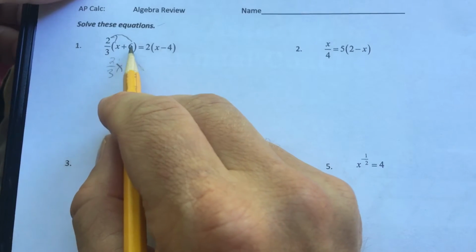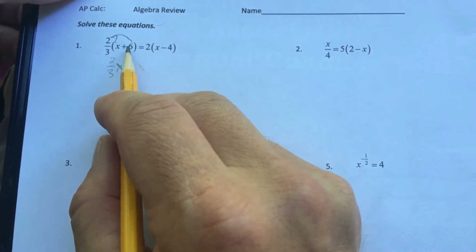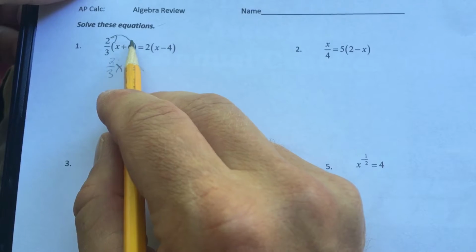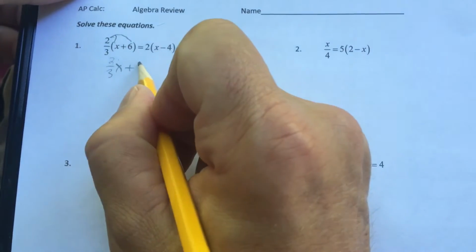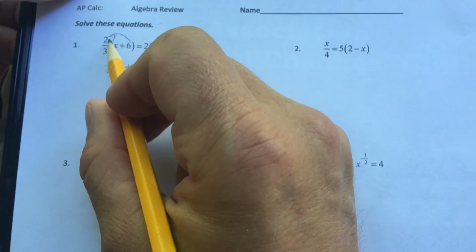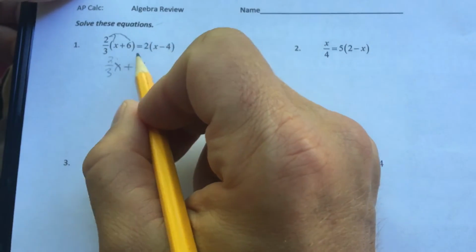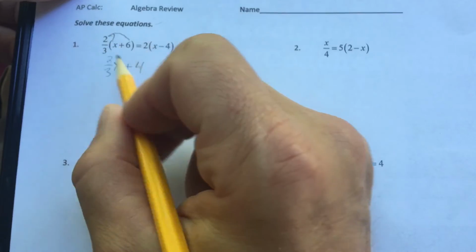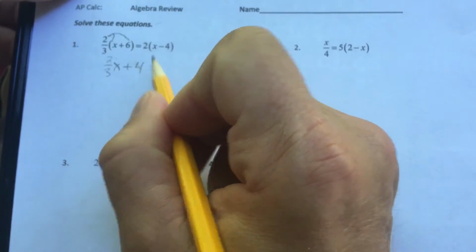And when you do a fraction times this, there are a couple different ways you can think of it. You can do 2 times 6 is 12, 12 divided by 3 is 4. Or you can reverse it: 6 divided by 3 is 2, 2 times 2 is 4. Don't overcomplicate fractions. They don't have to be super scary things. You can do them for sure.